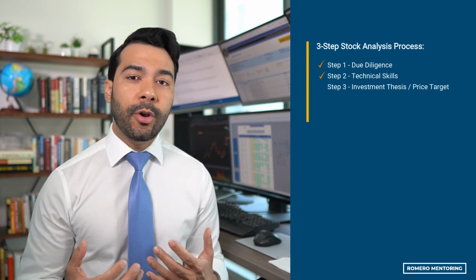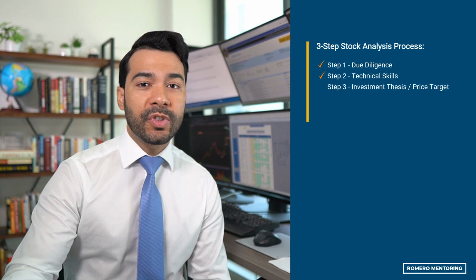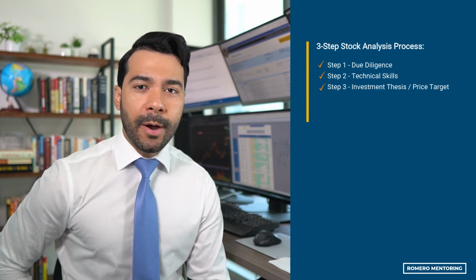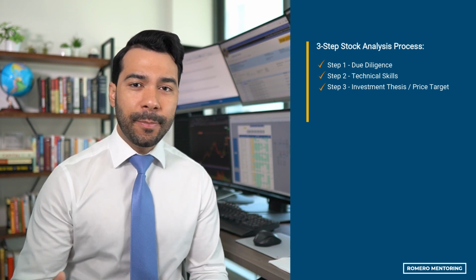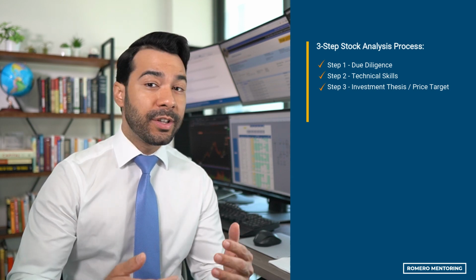Step number two, we're going to apply some of our technical skills and perform valuation using sales and PE multiple so that in step number three, we can come up with our own price target and investment thesis and help us anticipate the price action of the stock in the coming weeks and months, whether it's to the upside or to the downside.